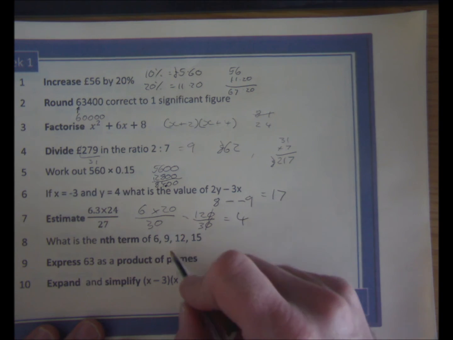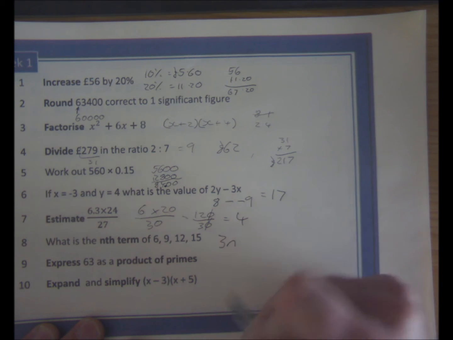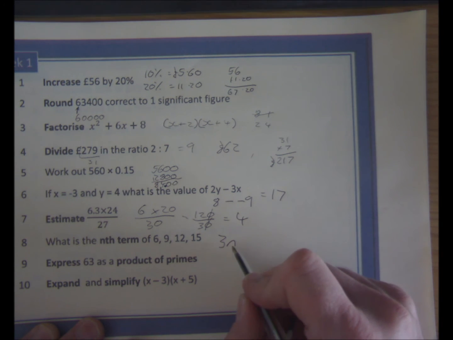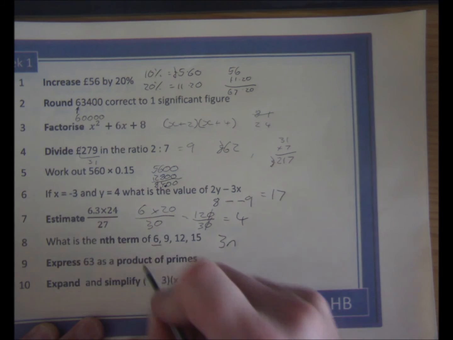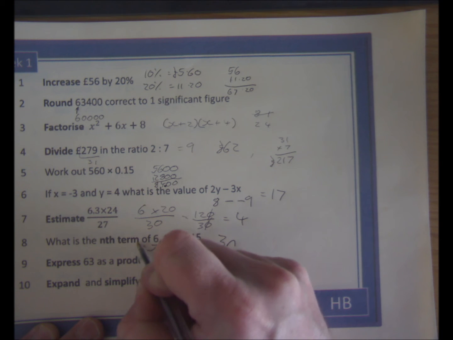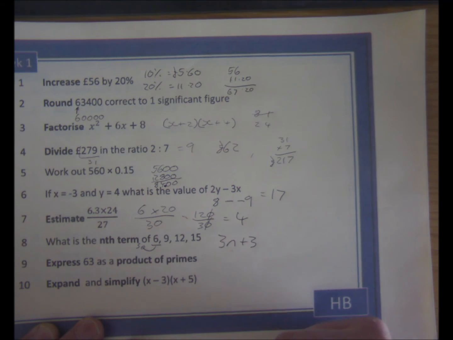The nth term of a sequence, if it's linear, goes up the same amount. If they all go up in 3's, then that is the 3 times table. 3 times table starts at 3. This one starts at 6. Go one before that, I've got 3. It's actually 3 more, so it's 3n plus 3.